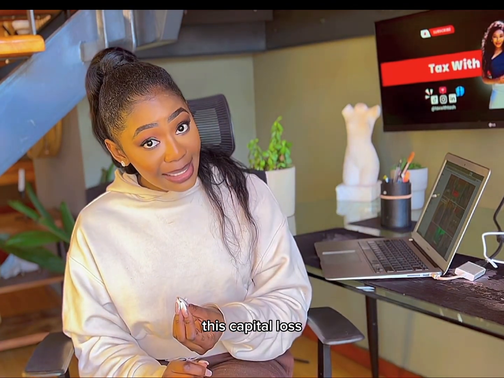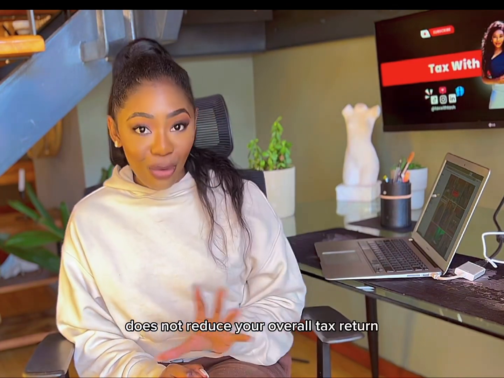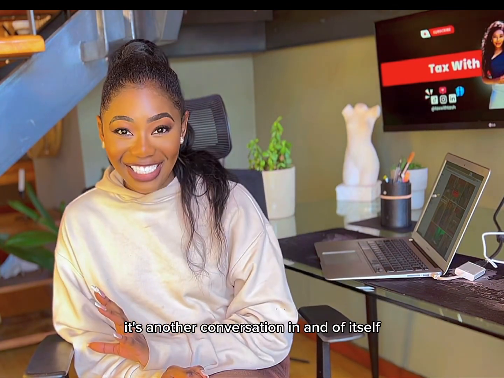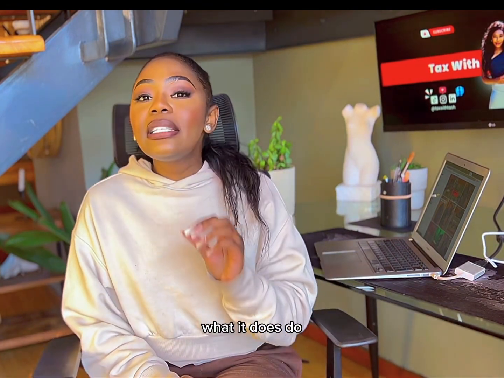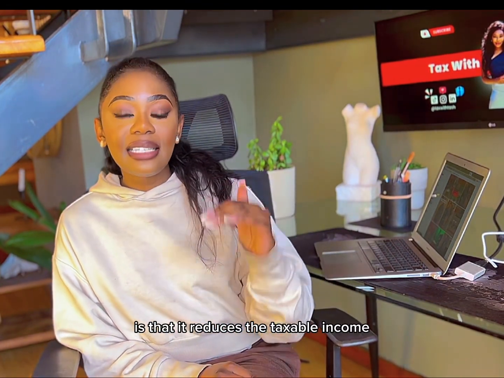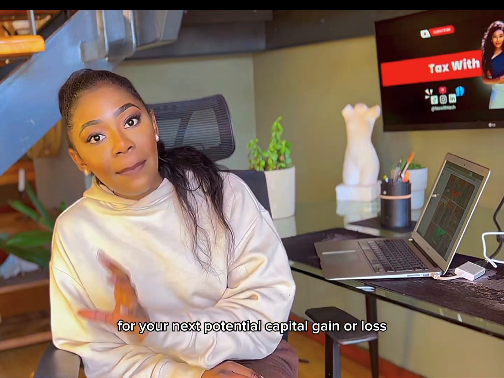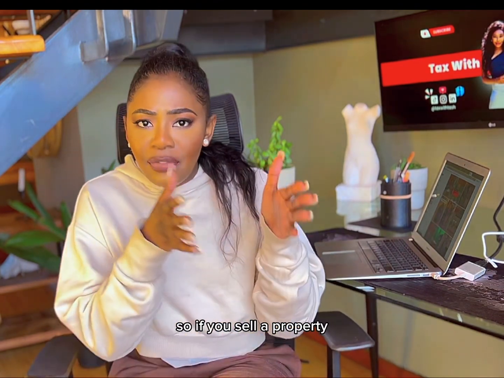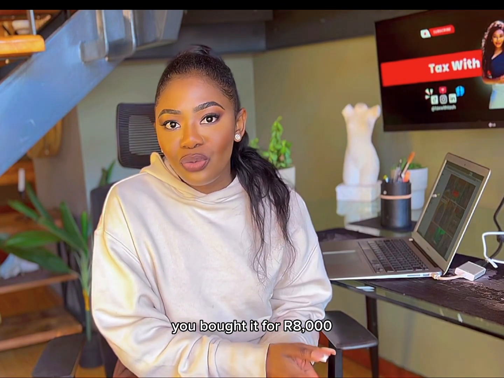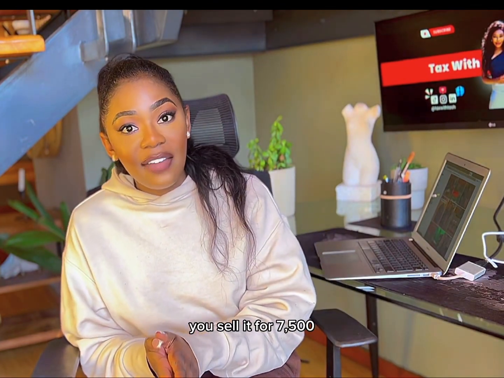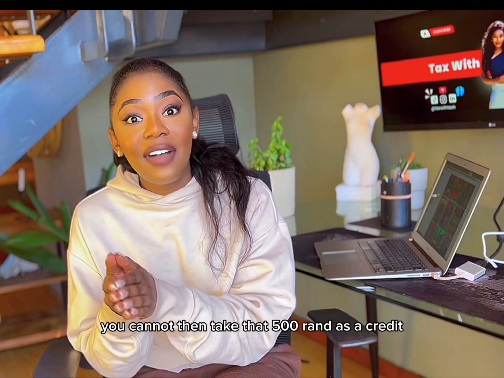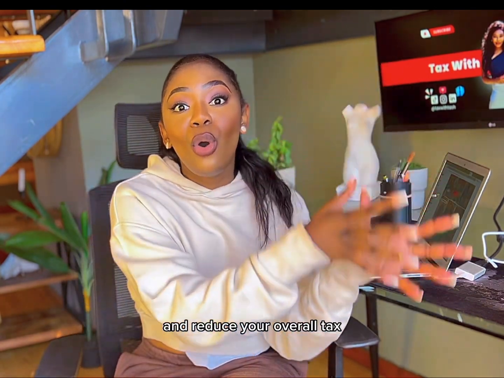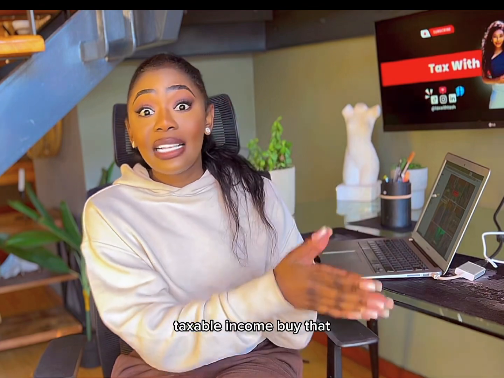This capital loss does not reduce your overall tax return. It's another conversation in and of itself, but it does not reduce your overall tax return. What it does do is that it reduces the taxable income for your next potential capital gain or loss. So if you sell a property, you bought it for 8,000 Rand, you sell it for 7,500, you've made a capital loss of 500 Rand, you cannot then take that 500 Rand as a credit and reduce your overall taxable income by that.